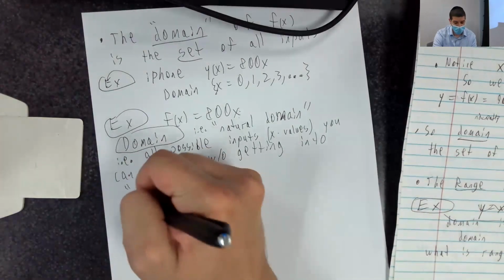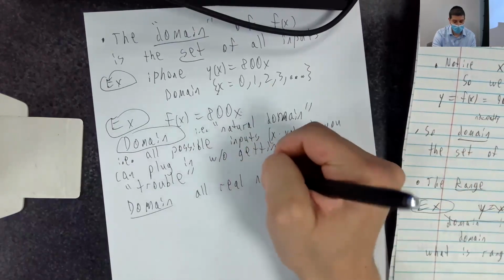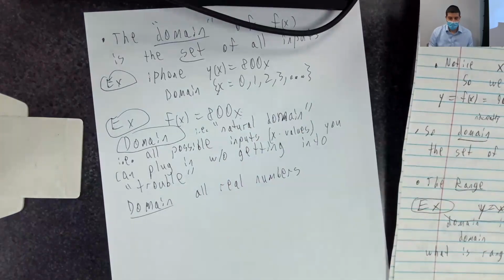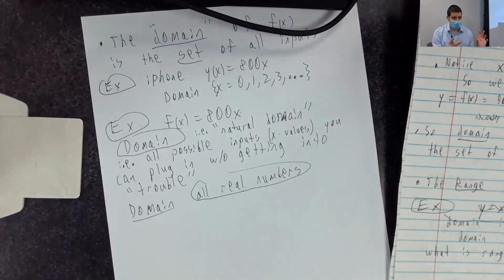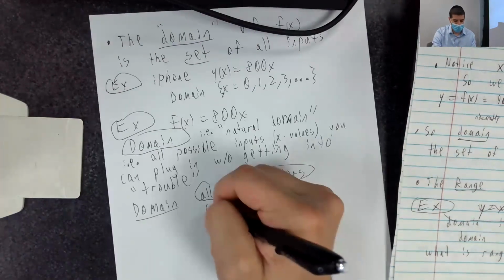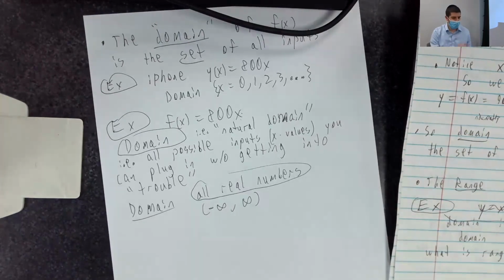So what's the domain? The domain is all real numbers. And that's a perfect answer. If you want to know what to put into WebAssign, what WebAssign is looking for is negative infinity to infinity. It's interval notation. You write negative infinity to infinity, which means all real numbers, all the numbers between negative infinity and positive infinity. But put open parentheses, not closed parentheses. Make sure you're putting in the open parentheses.